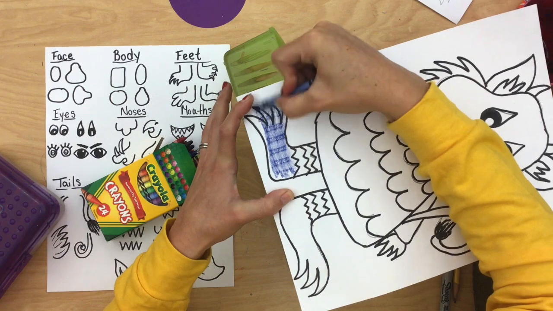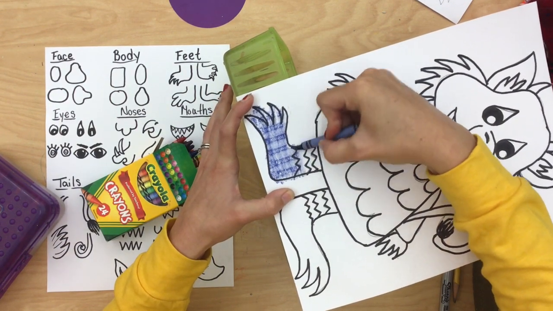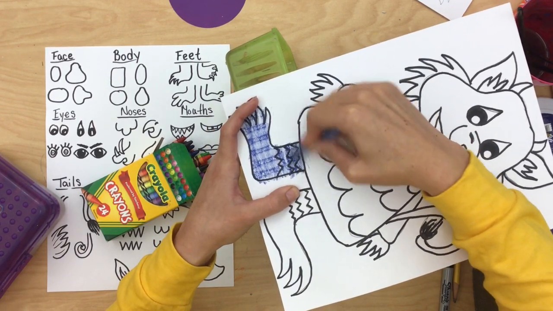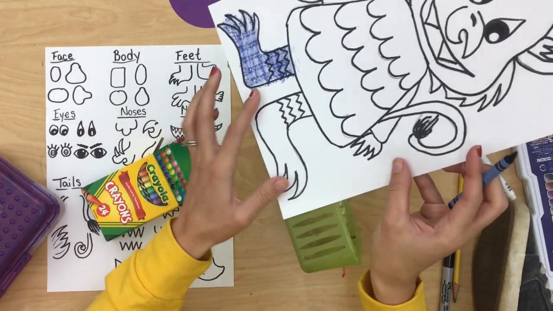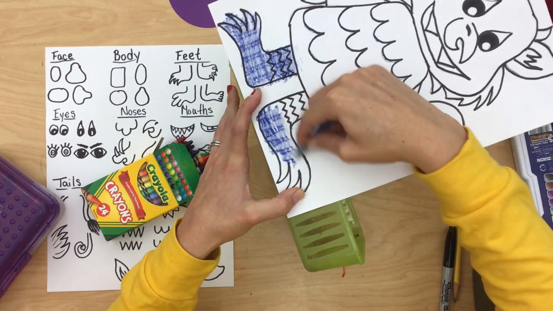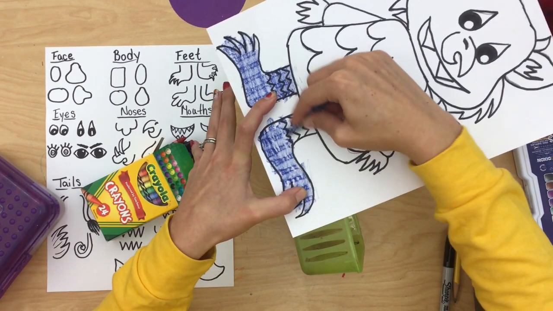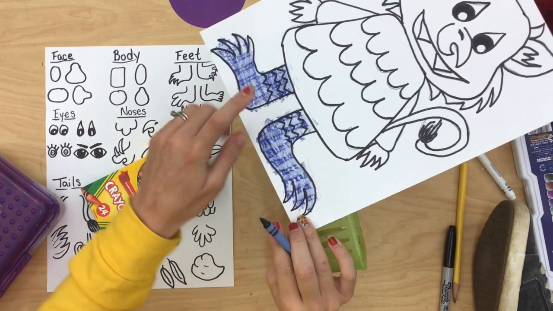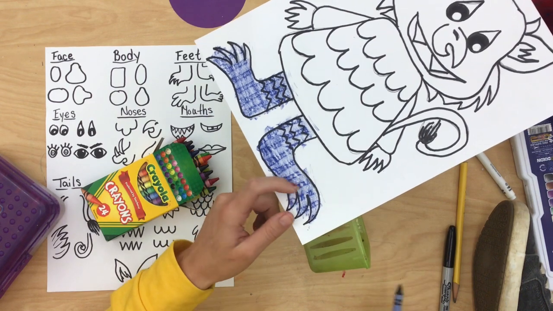It's okay if you get outside your lines a little bit, because next time we're going to use a parent's help and we are going to cut this wild thing out. So rub that texture onto your wild thing. I'm going to rub that same texture on my wild thing's other foot. I'm holding that paper down tight, making sure it doesn't wiggle wobble around, and making sure to completely color the whole thing all the way down into his little toes.